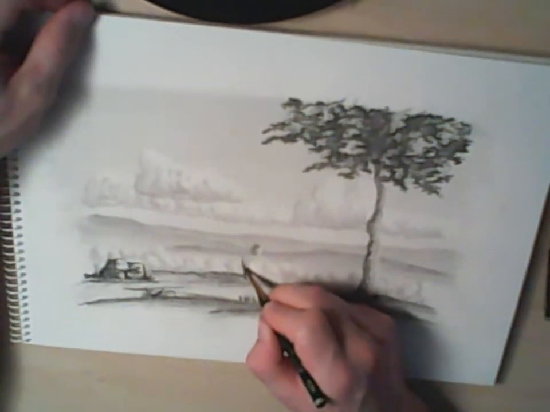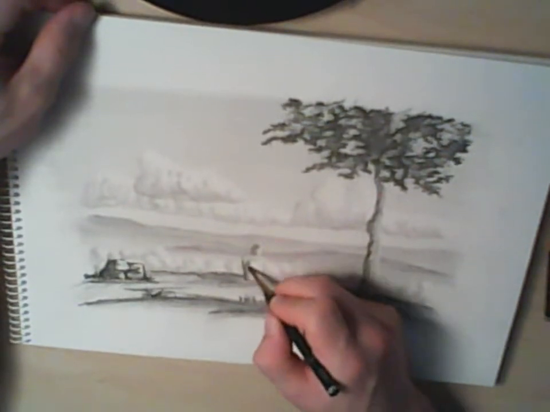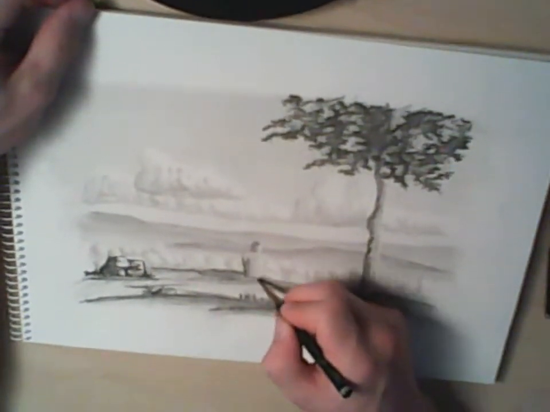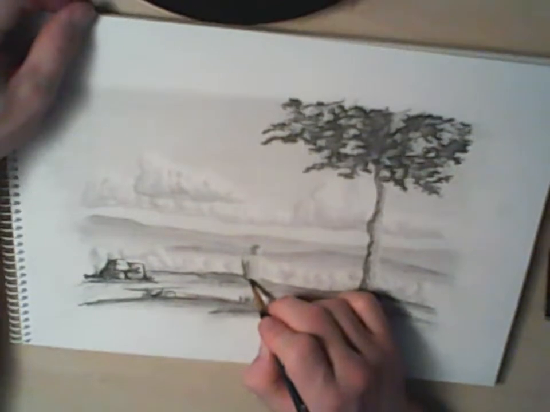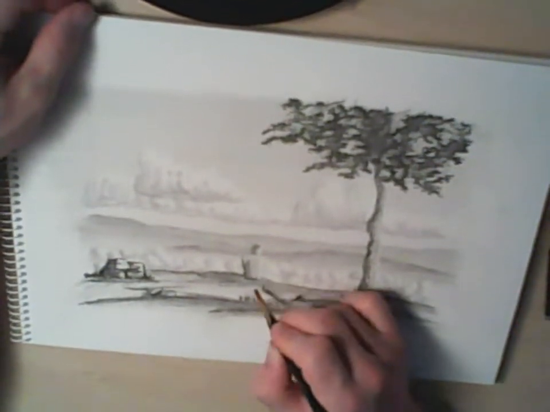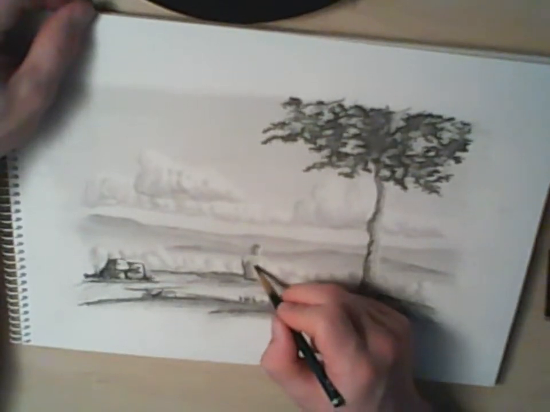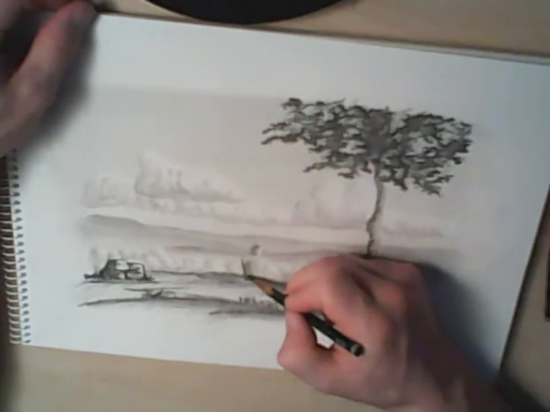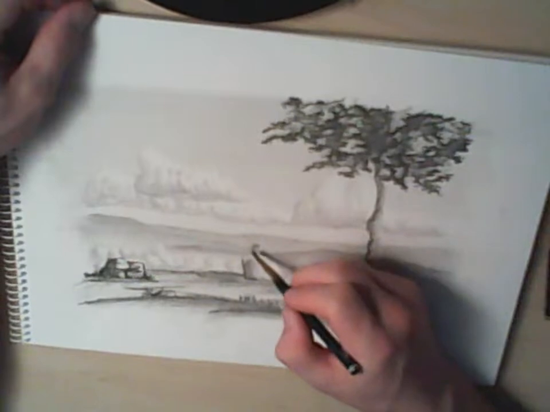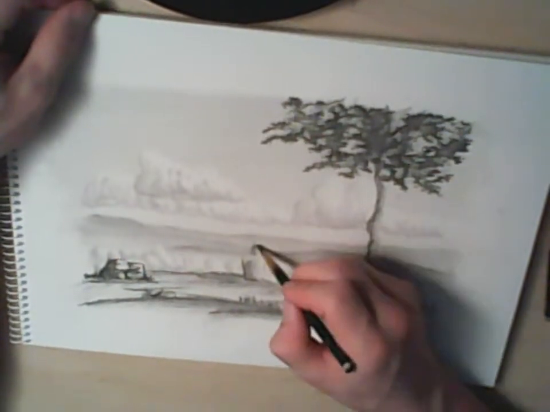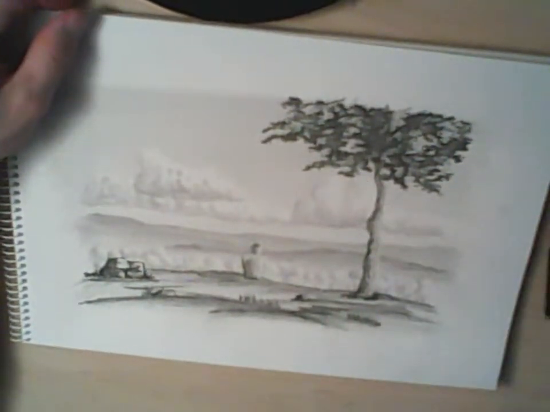And then down there, that's a little darker. That does look like someone sitting there, just vaguely. Okay.